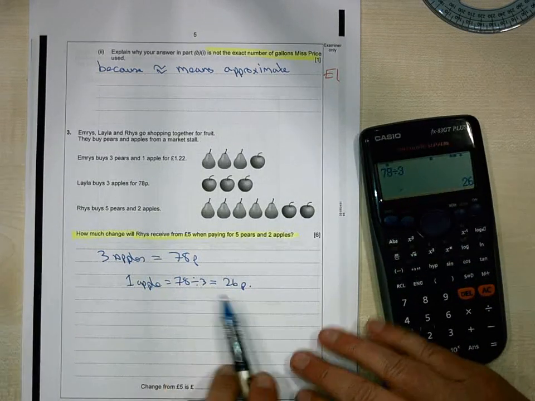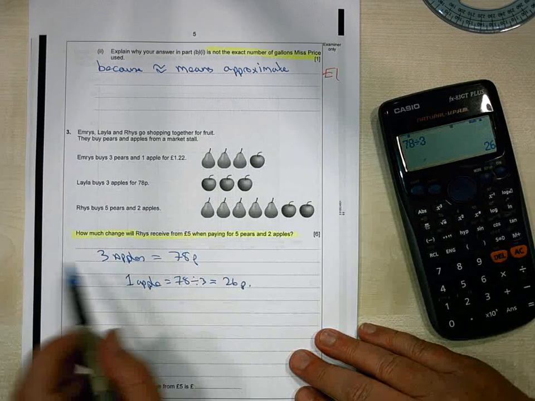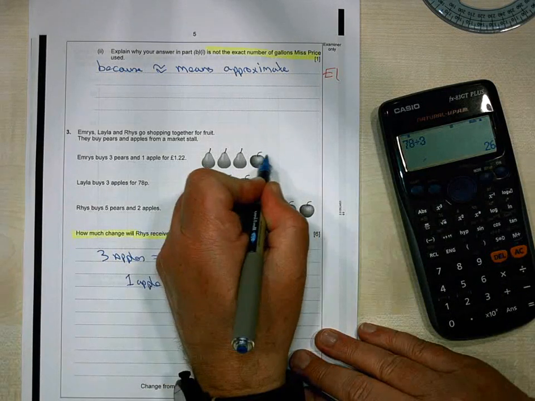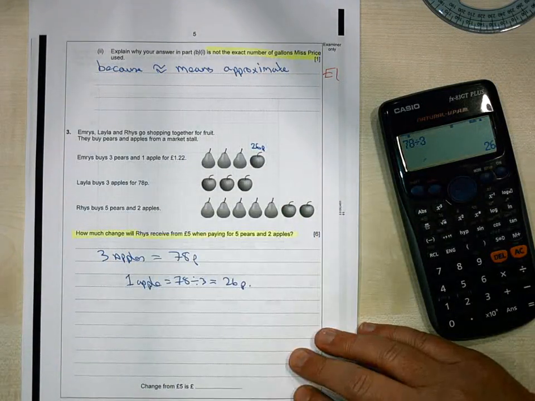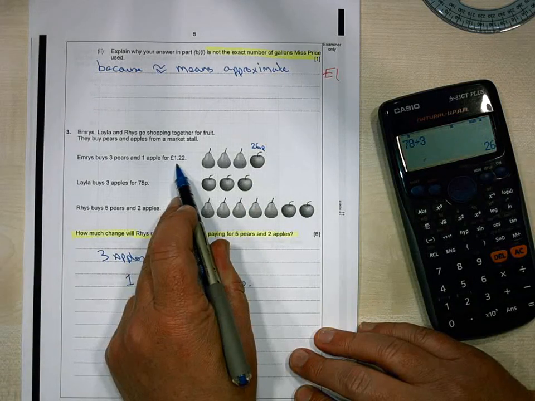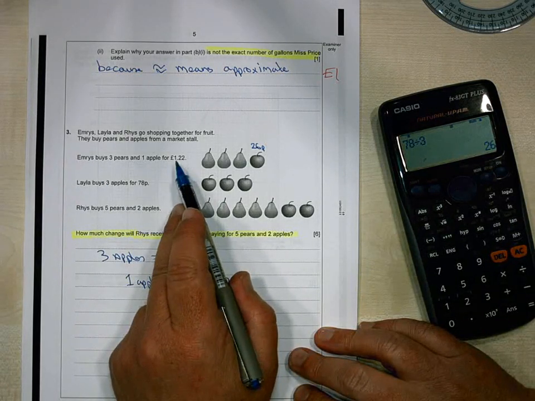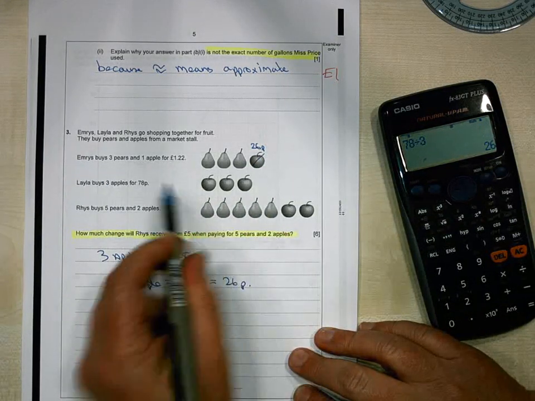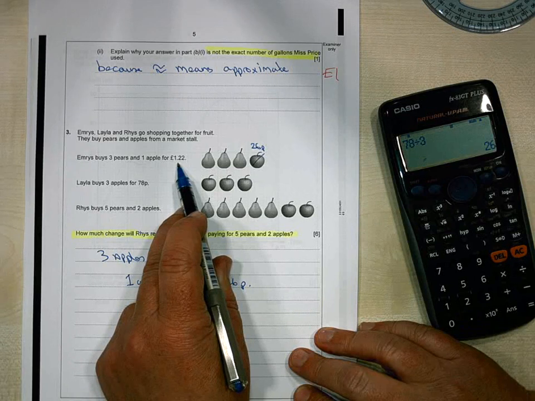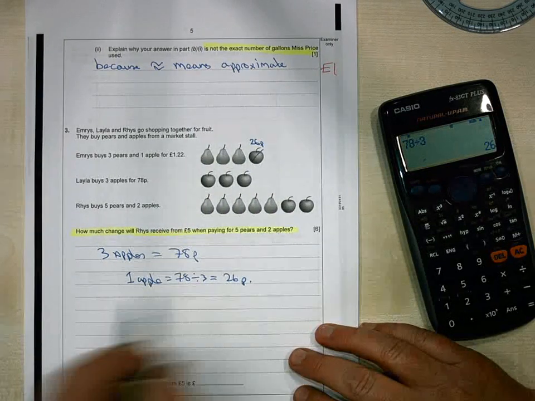Right, now that I know that an apple costs 26 pence, I can now look at Emrys and I can see that there is 26 pence, and in total they are paying for 3 pears and an apple £1.22. So if I take that apple out of their £1.22, it'll give me how much the 3 pears cost.